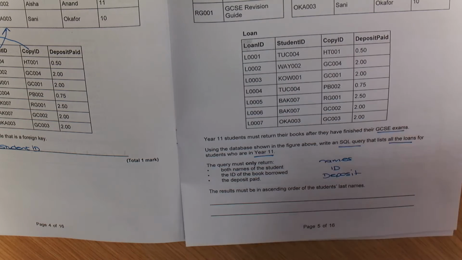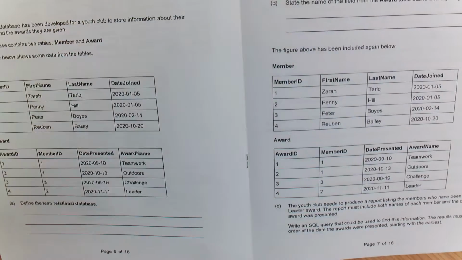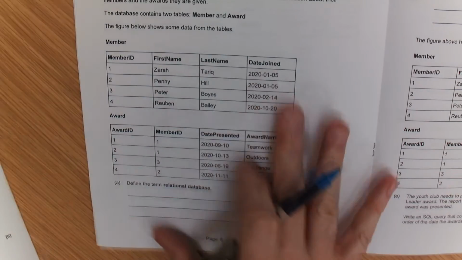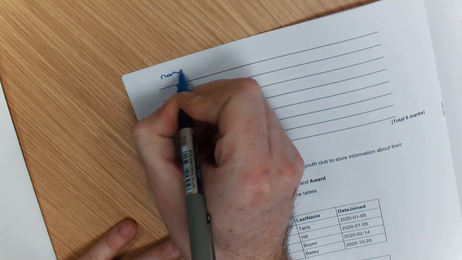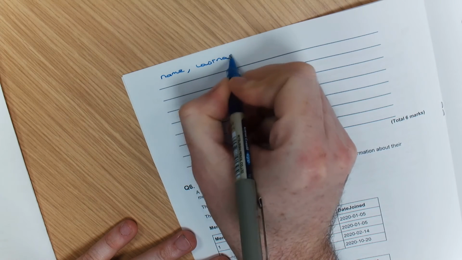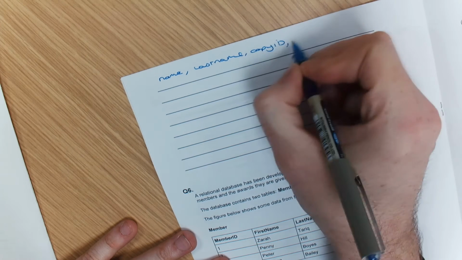So, to start a query, we always start with which keyword when it comes to looking up information? It is select, all right? Let me just make a note up here of what I needed again. So I needed their first name, last name, copy ID, and deposit.